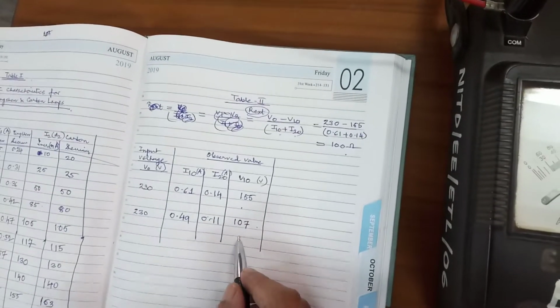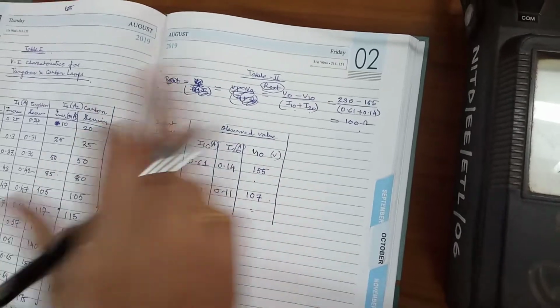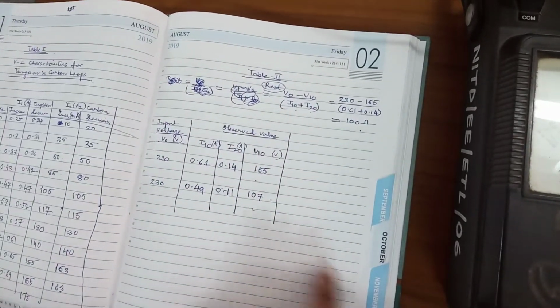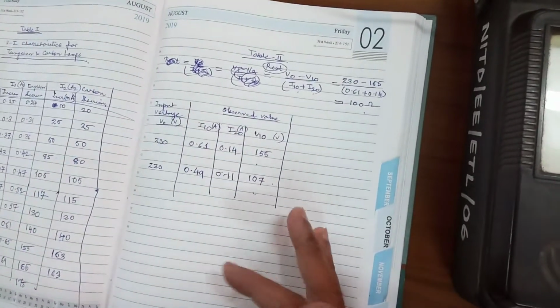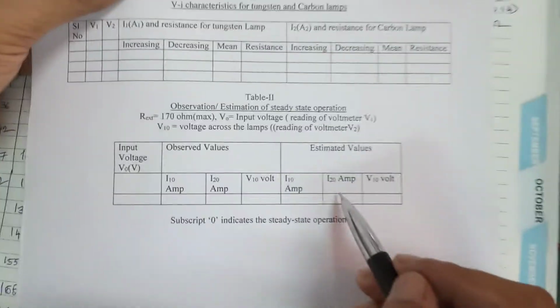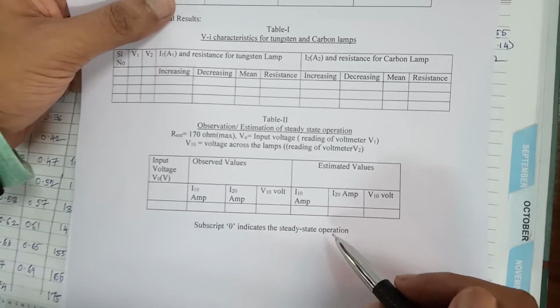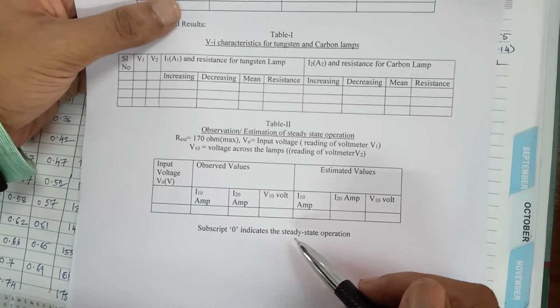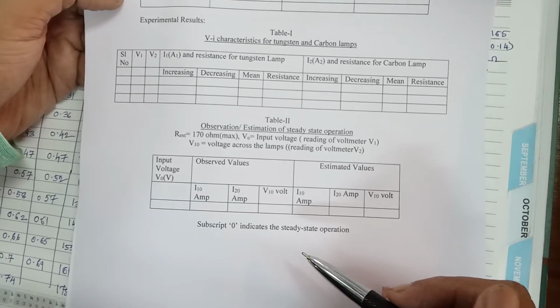Once you get this reading, then you can draw the load characteristics. I'll prepare the table and the characteristics, and then over that I'll overplot this load characteristics, then it will be clear. Then only we can complete the other part, which is the estimated value from the graph. So these two we will get from the graph, and then we'll be able to cross check how valid the VI characteristics we got from the plot are, right?